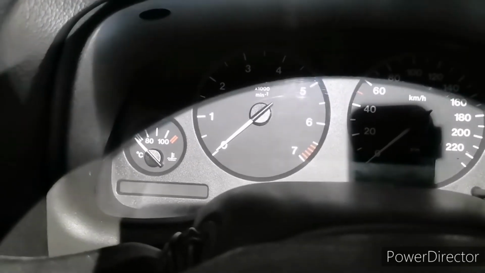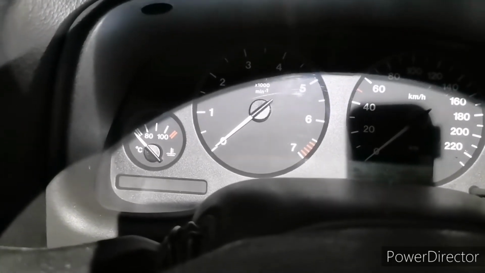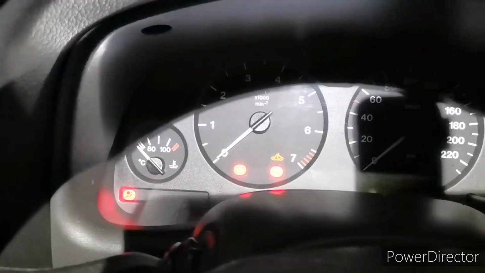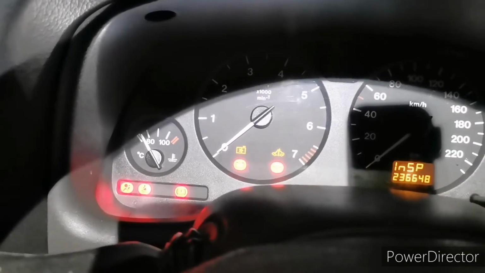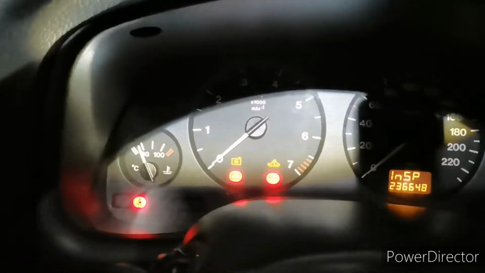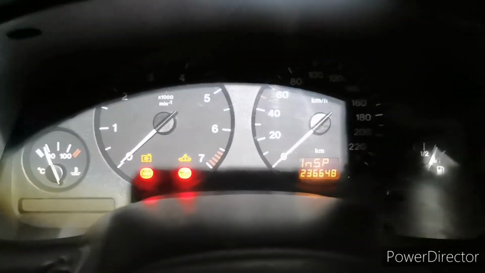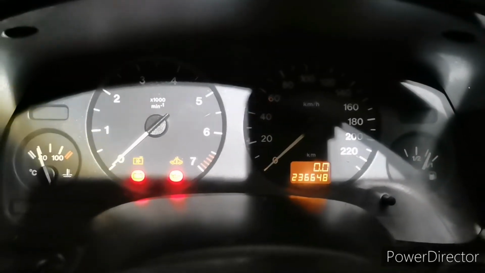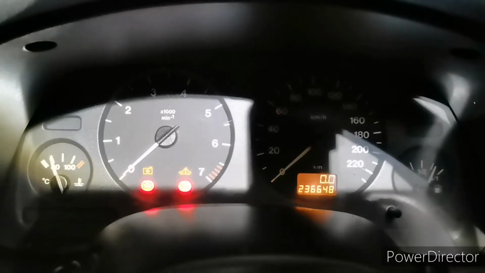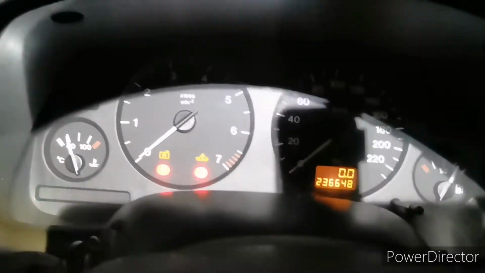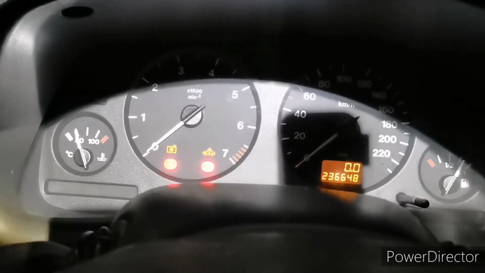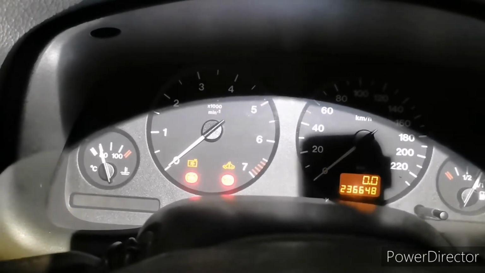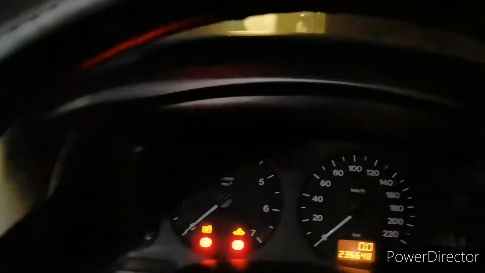Then if we turn the ignition switch to the on position, we're supposed to see the check engine light. Right now the check engine light is not showing up. So there is something wrong with the check engine light. But right now this fault is not our priority, guys. Our priority is the other fault.